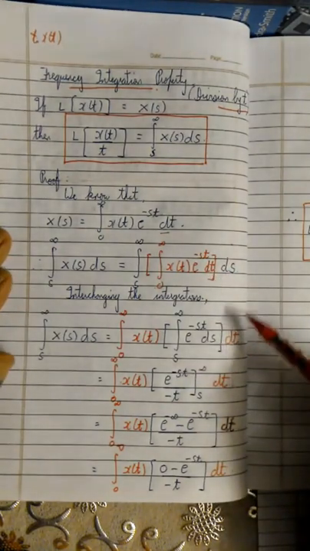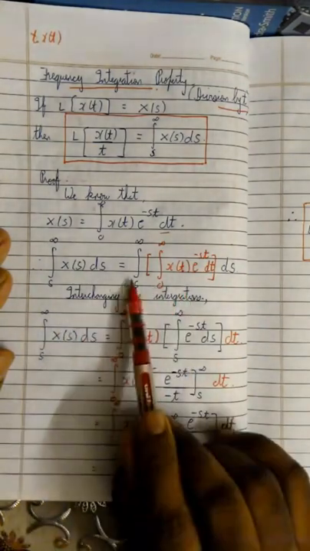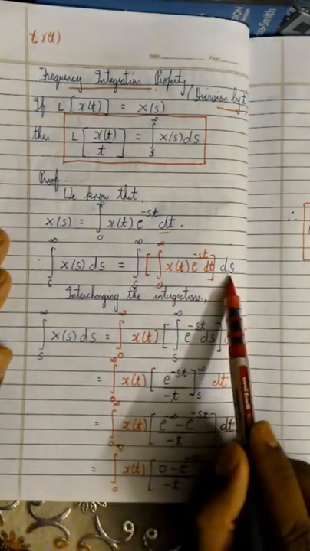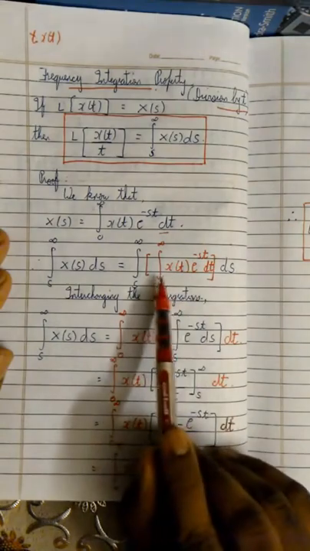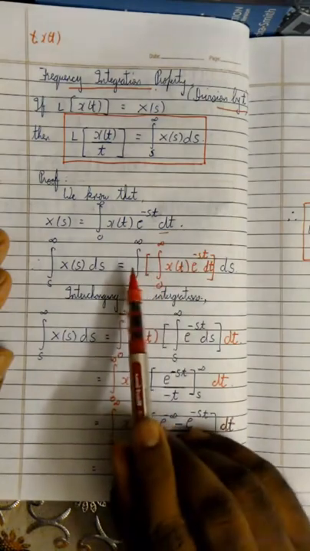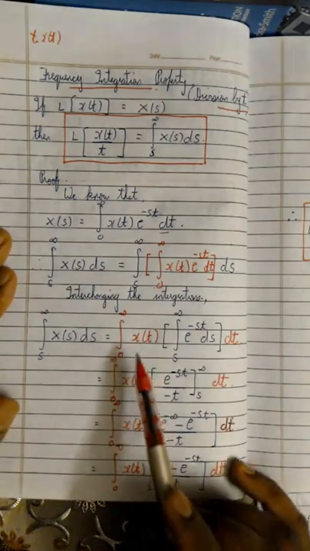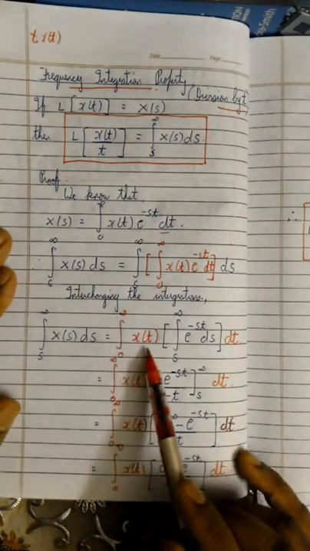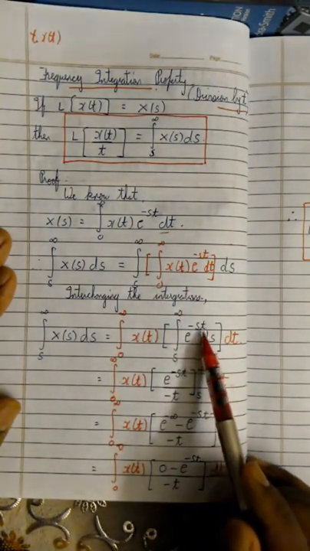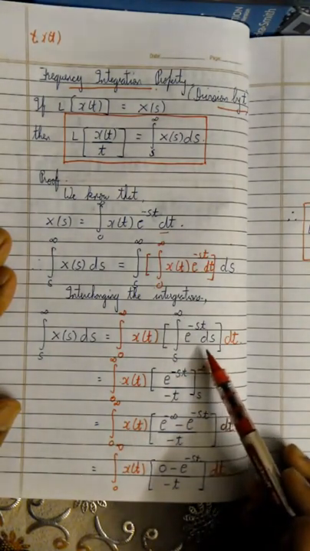Now I'm going to bring this integration inside, because this integration is with respect to s, and the only place that has s is e raised to minus st. So interchanging the integration, this equation becomes the integral from 0 to infinity of x of t into the integral from s to infinity of e raised to minus st ds dt, since the inner integration only affects e raised to minus st.